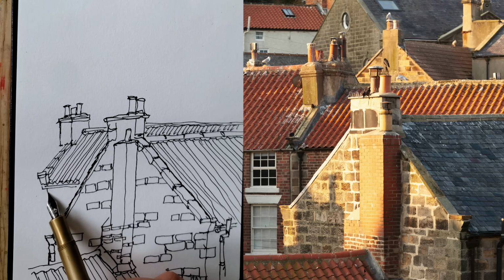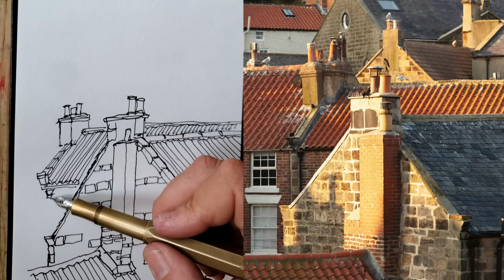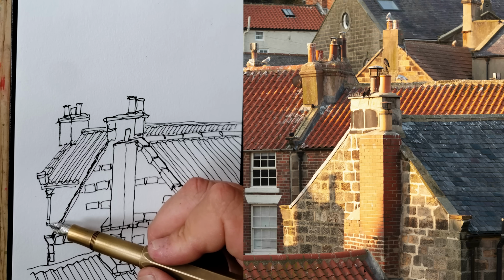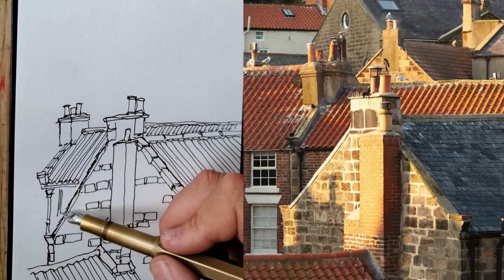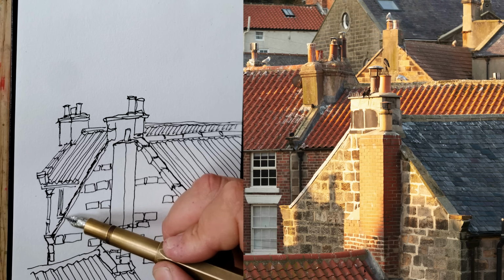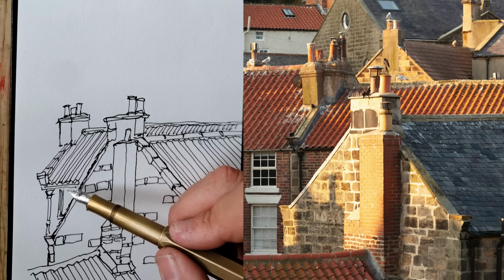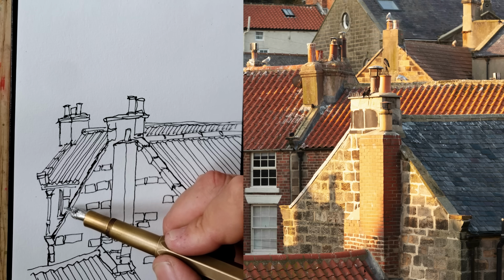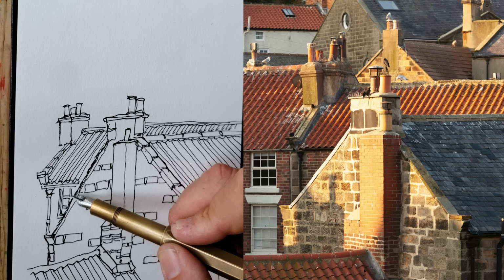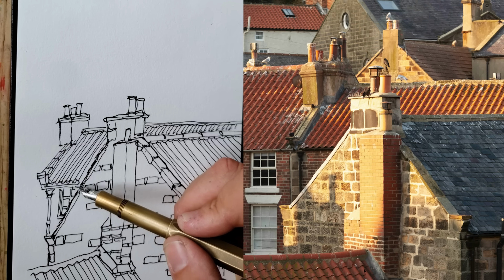So as I'm sketching these little houses, I'm really simplifying them down. You know, I'm pleasing myself where I put windows in. See, I'm putting a window in there where there isn't really a window. But it doesn't matter. It's your drawing, you can do whatever you want.